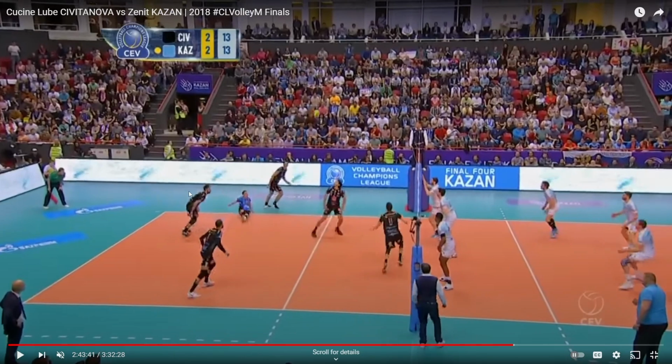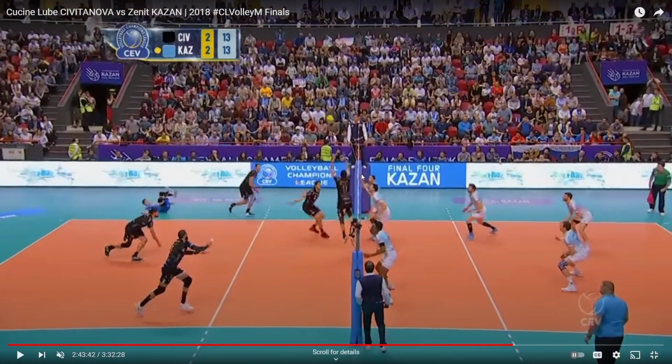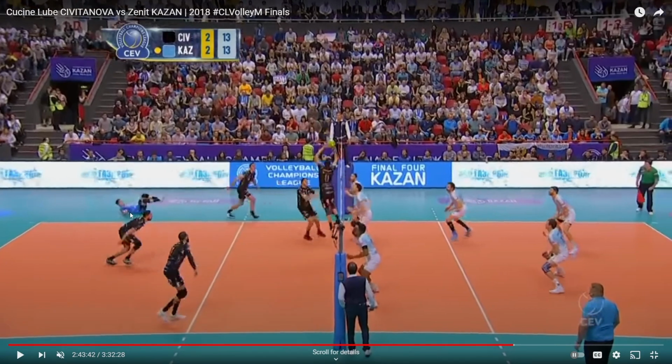And then another good thing he does is he gets out of the way, because there's the back row hitter here, and he makes sure to get out of the way. So now this setter has 4 options. The ball is a little bit tight because the libero pushed the ball a little too tight to the net with his swinging. But that's fine because these elite setters, they can set any ball even if it's too tight.